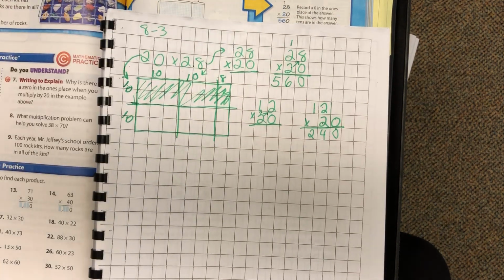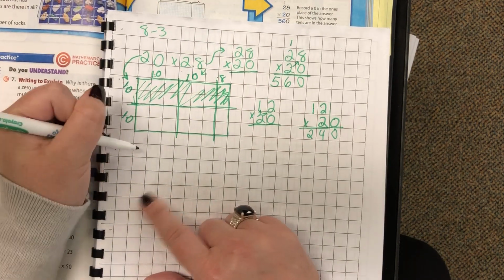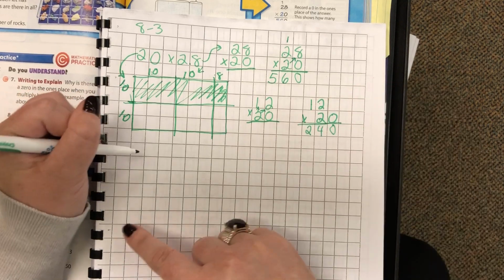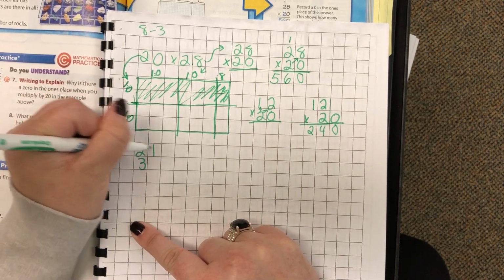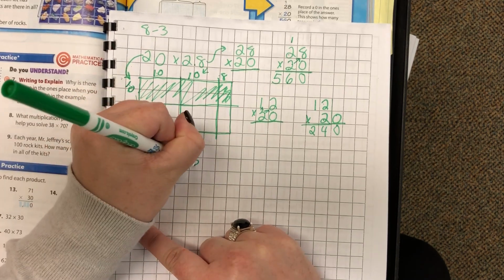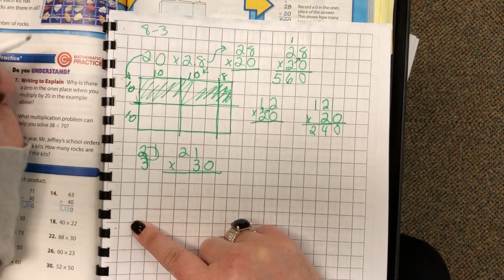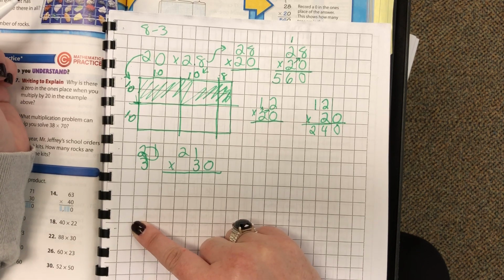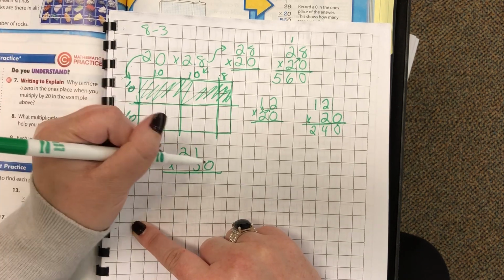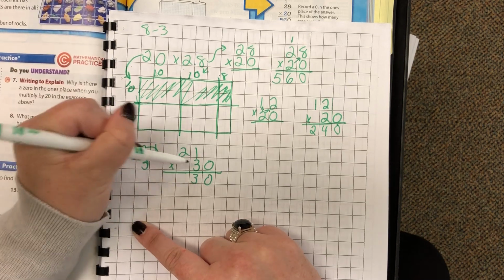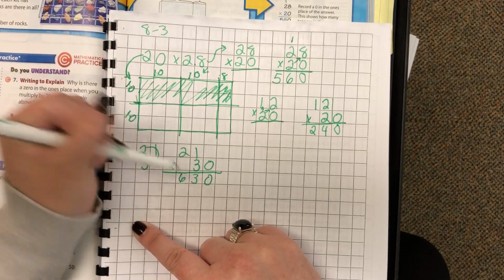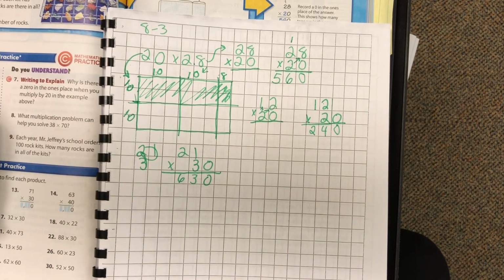Let's try another one. 21 times 30. I'm going to write it in my sort of staggered way. 21, oops, I wrote it the normal way. 21 times 30. You do not have to write it this way. Drop down that 0. 3 times 1, 3. 3 times 2, 6. Ta-da! That's it. I told you this was a happy one.